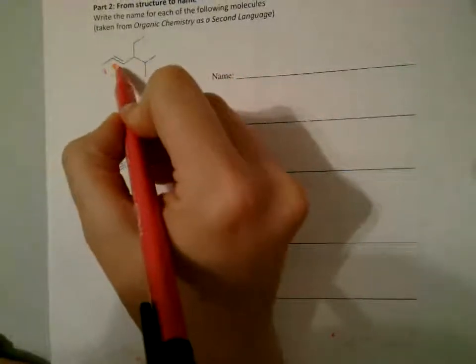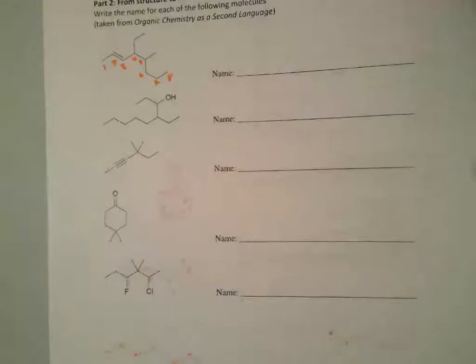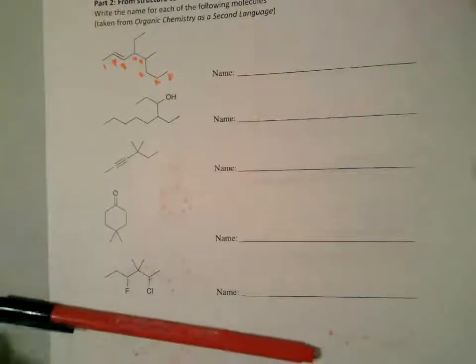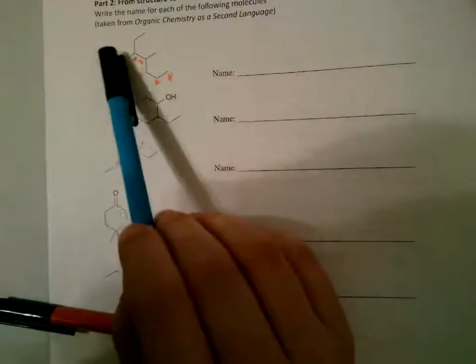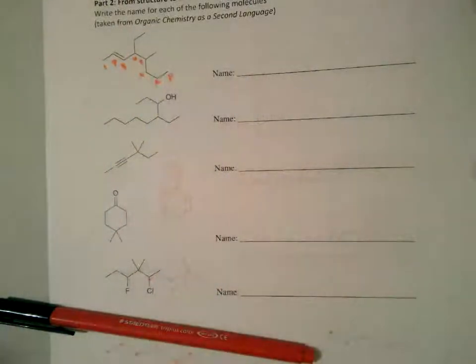Okay, so the first one, I'm going to find the parent chain. I think 8 is the longest one I can find. And I noticed students were having some trouble. Let's see, can I find anyone longer? 1, 2, 3, 4, 5, 6. 4, 5, 6. No, that's the longest one.